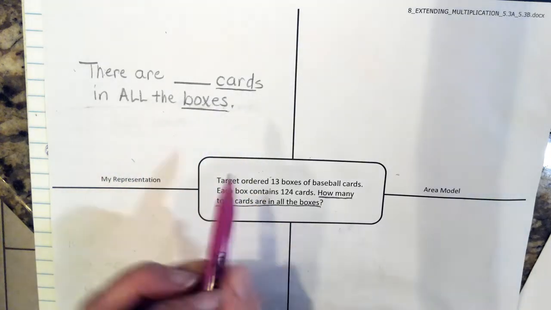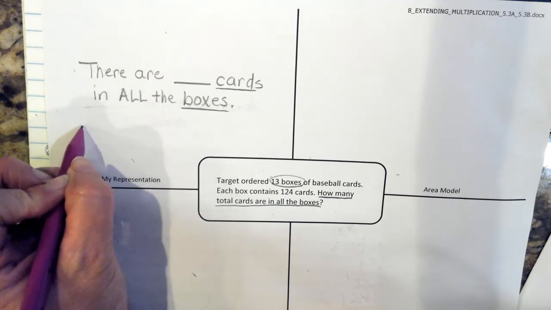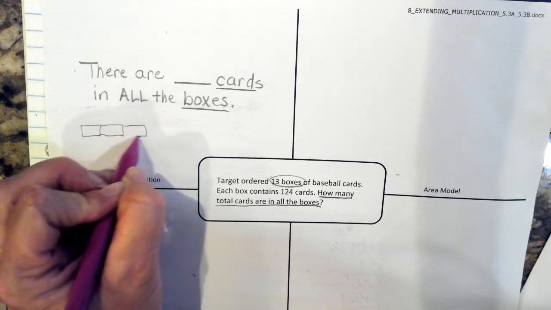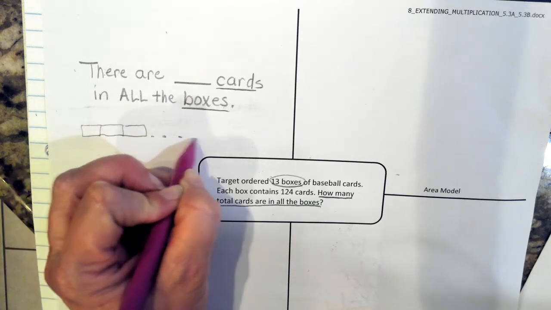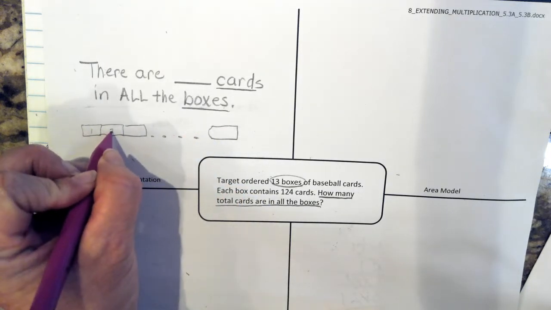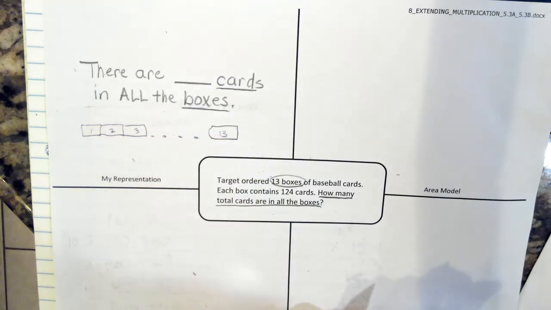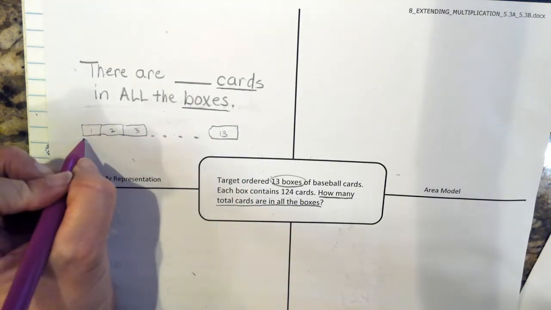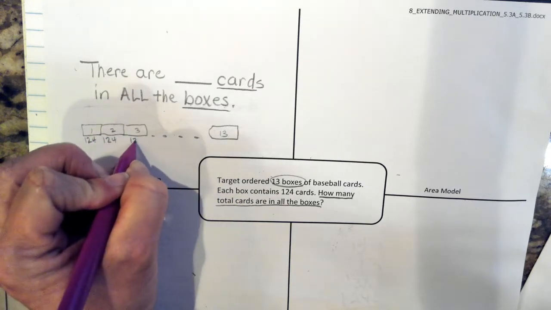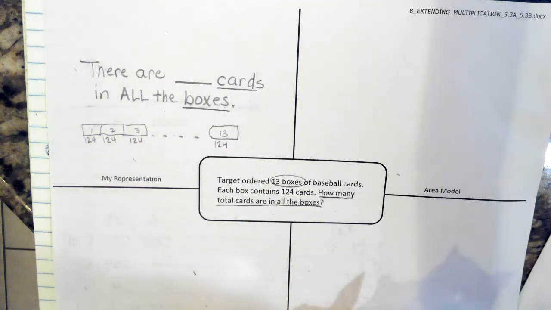When I go back to my story, I can see that I have 13 boxes. So I can just quickly sketch 13 boxes, and no, I'm not going to make all 13, but I can quickly sketch that out. Box 1, 2, 3, and 13. And in each one we have 124 cards, 124 cards, 124 cards, and 124 cards.